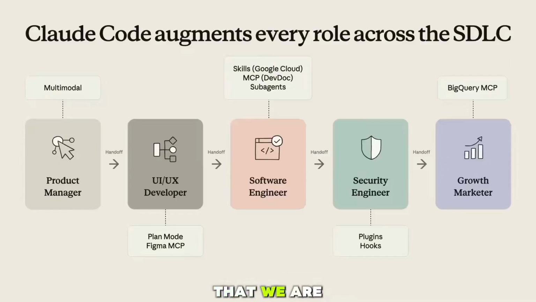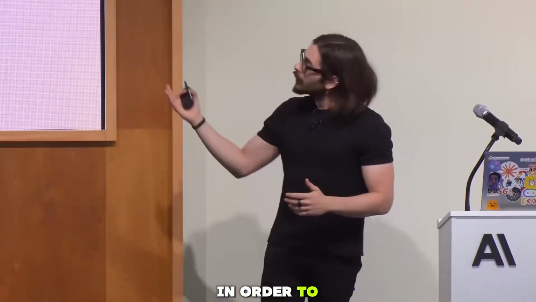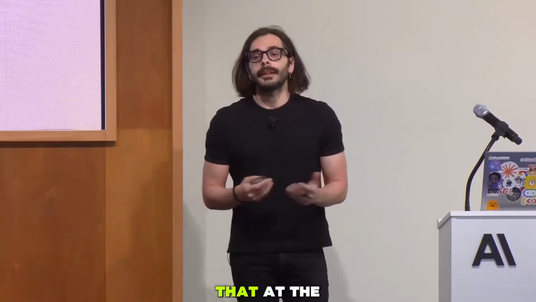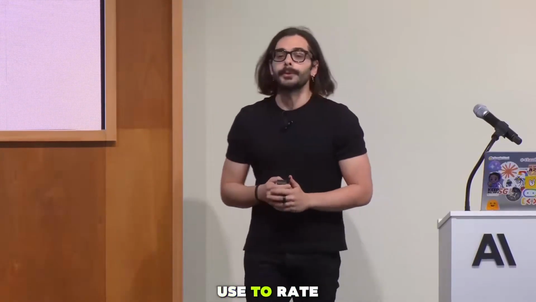Now, with respect to these personas, Claude Code, the Anthropic's coding agent, augments all of them, providing several components that we are going to use today. So as I said, for the remaining part of this presentation, I'm going to put the hat of all these personas. I'm going to show you how you can use these Claude Code components together with Claude on Google Cloud in order to build and ship a very simple feedback application that at the end of the presentation we are going to use to rate my performance here.